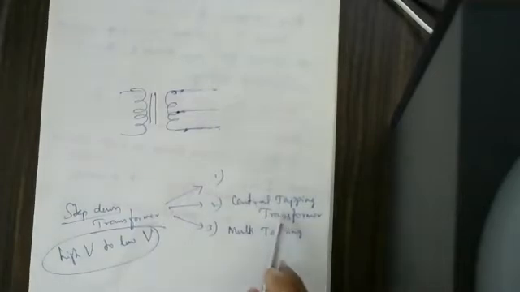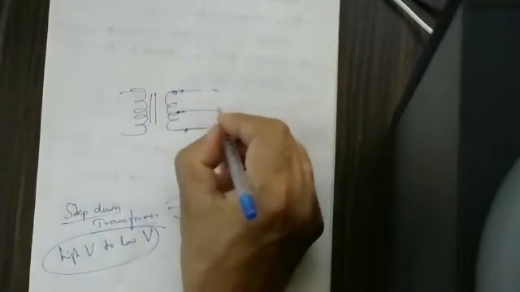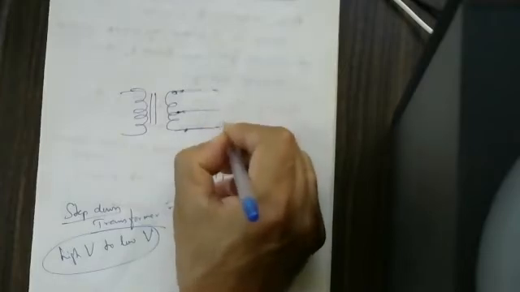In the case of a central tapping transformer, if you connect here to here, maybe 5 volts, here to here also 5 volts, and here to here it is 10 volts.